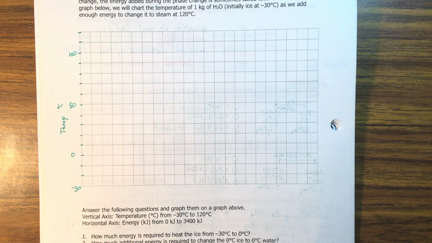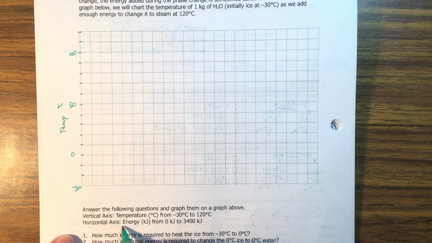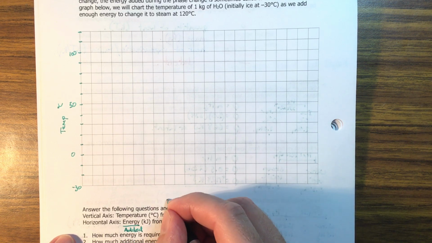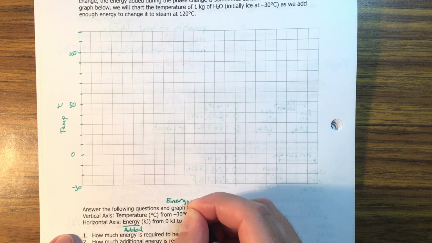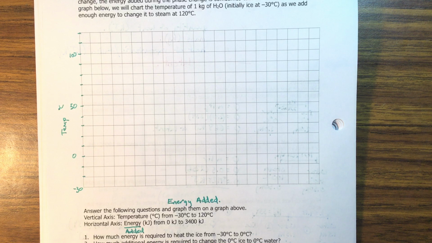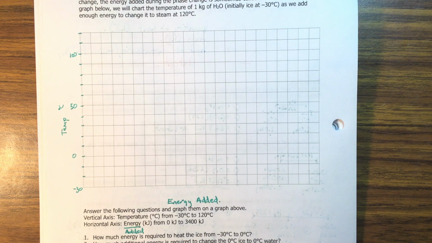Now, the temperature depends on the energy we add. So on the horizontal axis, it's not energy total, it's energy added. So we're going to label this axis energy added. Because even when the ice is at minus 30 degrees Celsius, it has an energy. The molecules of ice are vibrating. What that energy is we don't know. We could calculate it. But we're going to add in energy and see what happens.